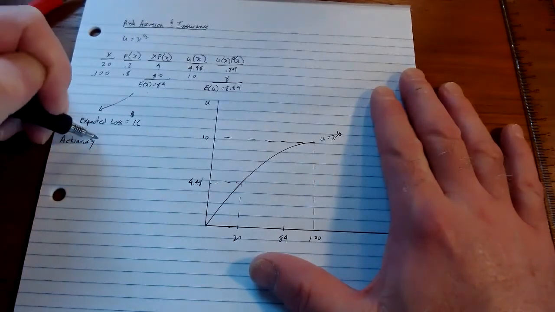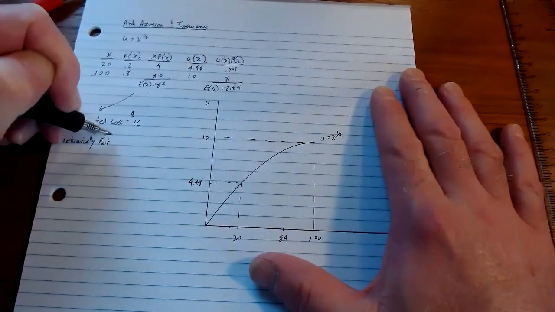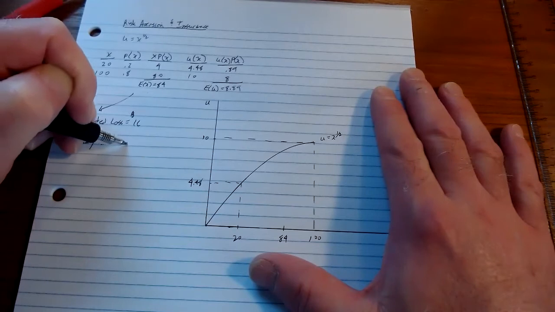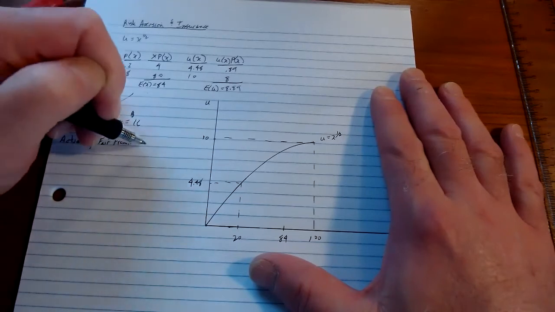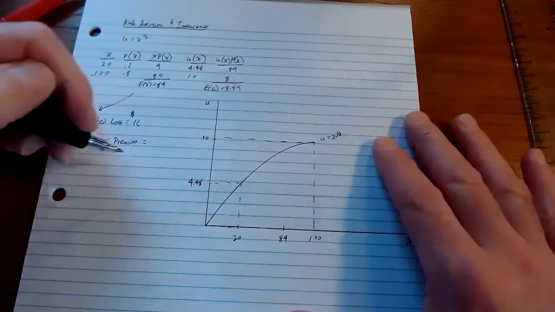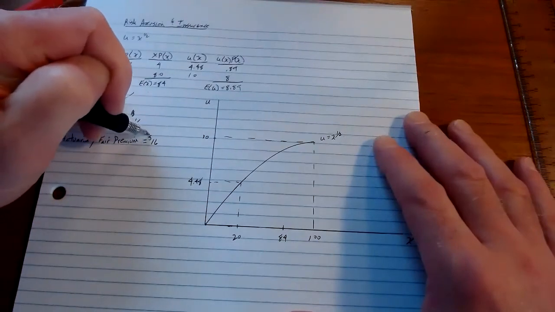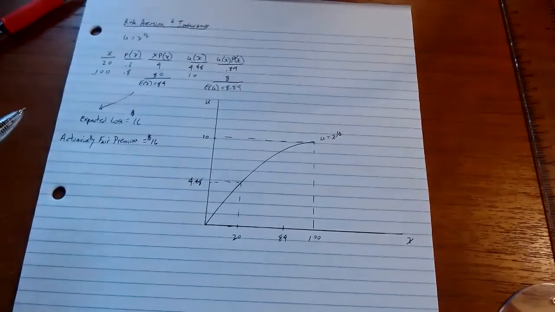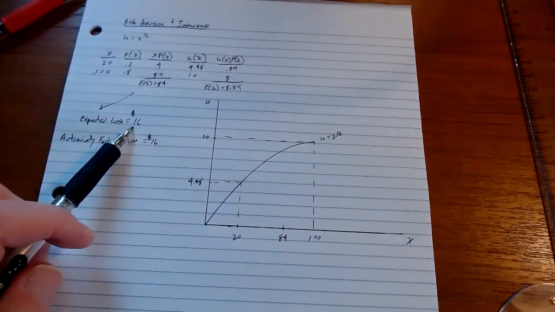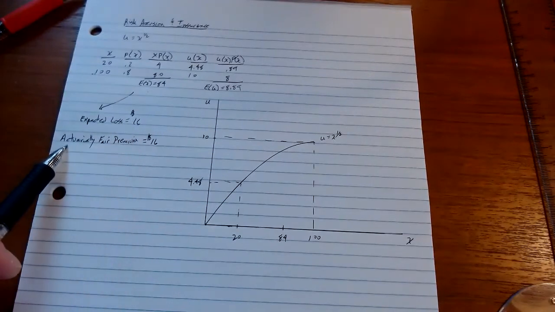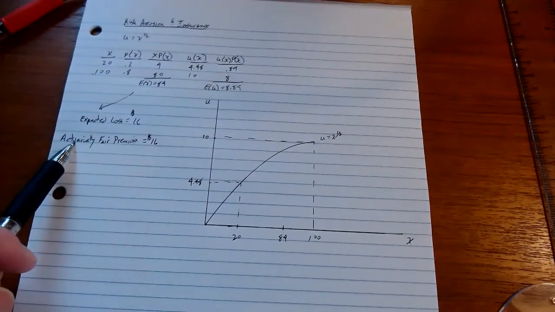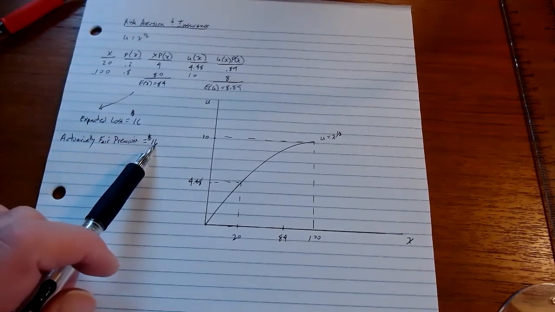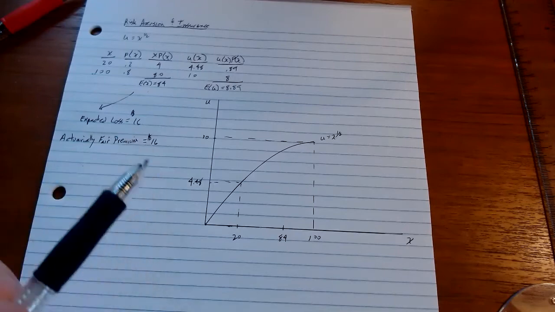A fair premium is, in this case, $16. So the idea is that if I expect to lose $16, I ought to be able to pay an insurance premium of at least $16 to protect the value.